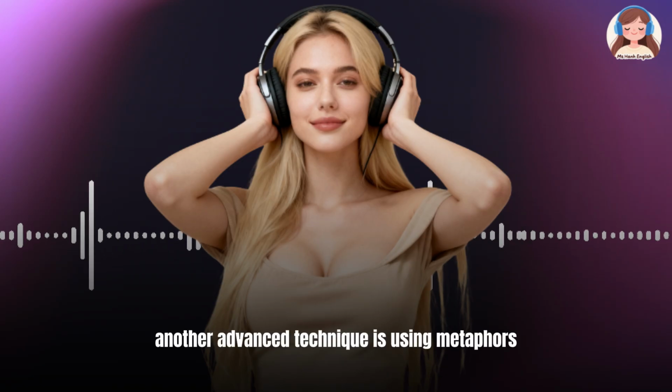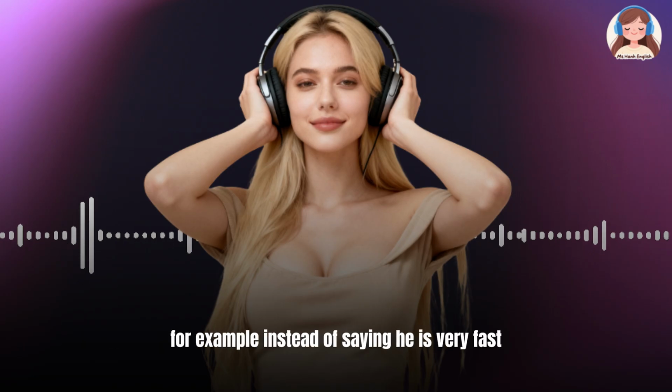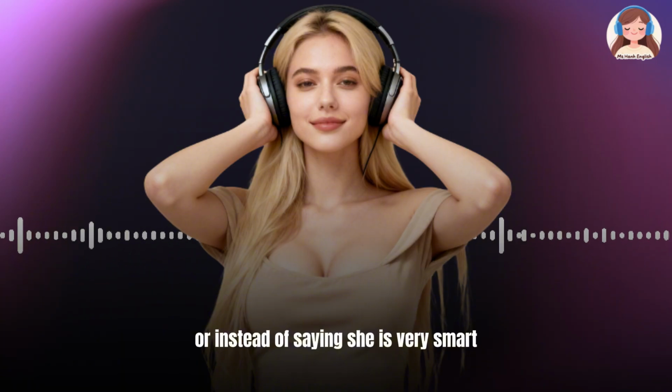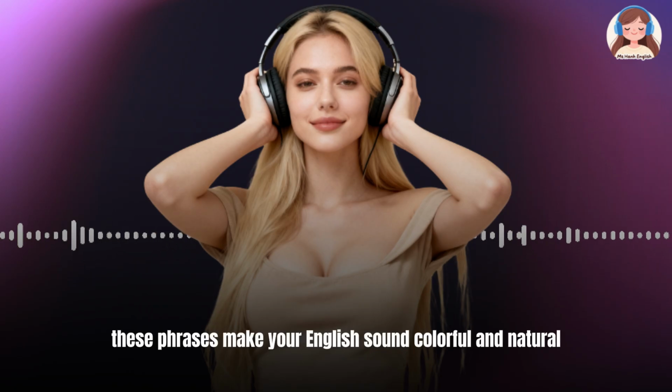Another advanced technique is using metaphors. A metaphor is when you describe something as if it is something else. For example, instead of saying, "He is very fast," you can say, "He is a rocket on the field." Or instead of saying, "She is very smart," you can say, "She is a walking library." These phrases make your English sound colorful and natural.